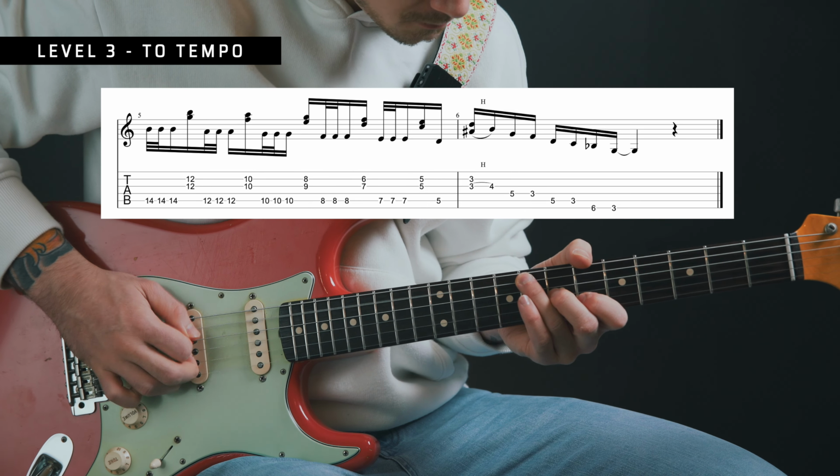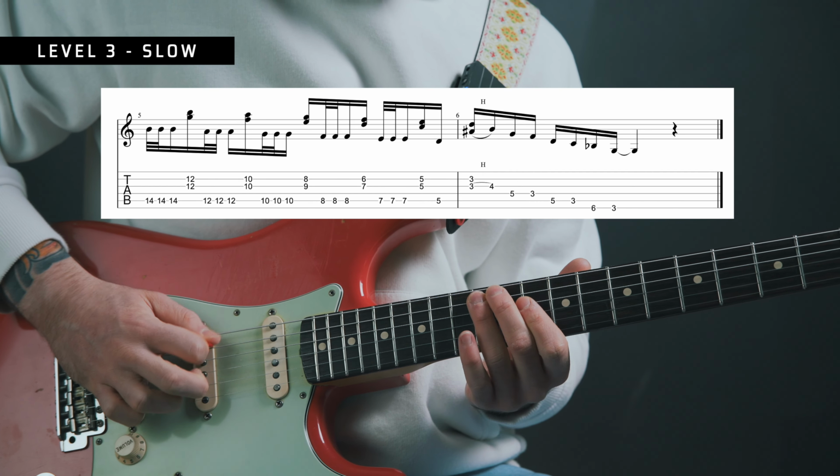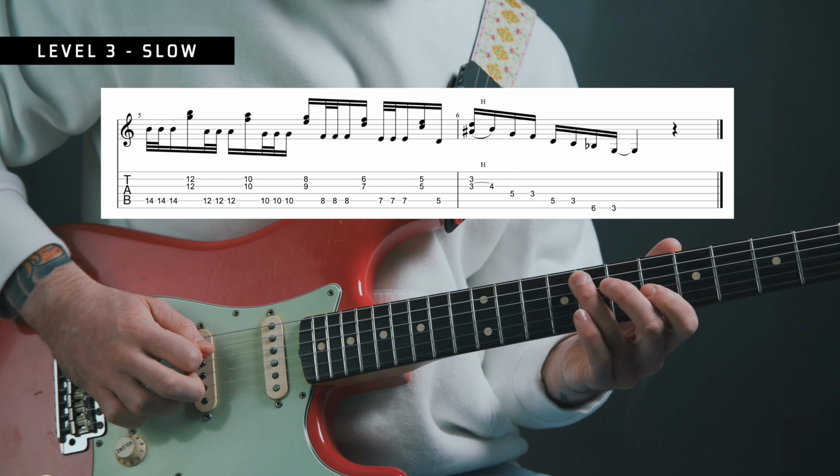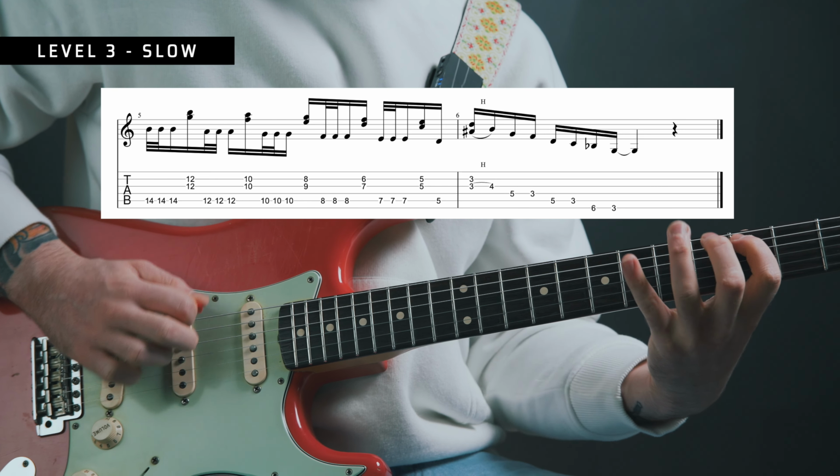The level 3 version of this lick involves some rapid fire alternate picking on the A string, and it goes like this. So for all of the triads bar the very last one, the last B flat, I am alternate picking the notes on the A string with a down up down pattern and then plucking the notes on the G and B strings in the same way that I did for the level 2 version.